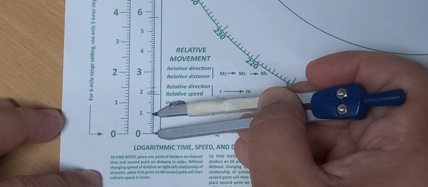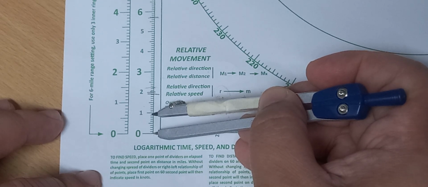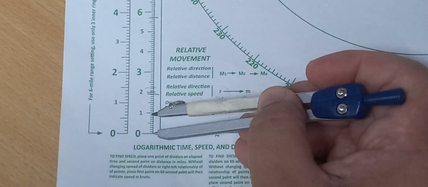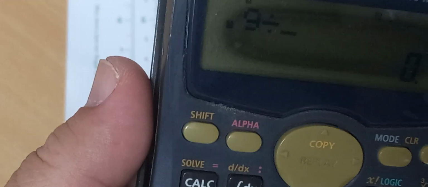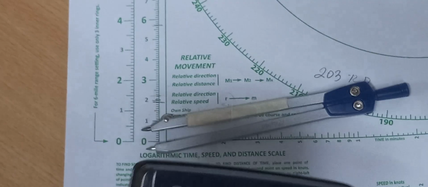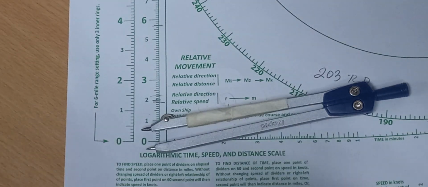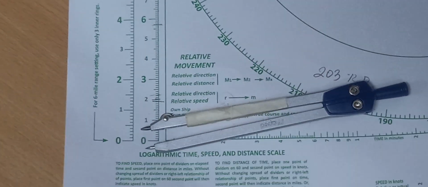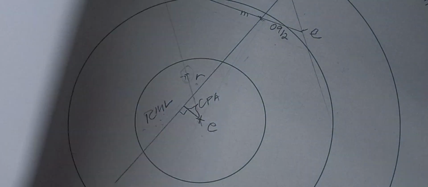So 0.9 divided by 0.1 will be 9 nautical miles. Is that correct? No. So the CPA is only 0.9.